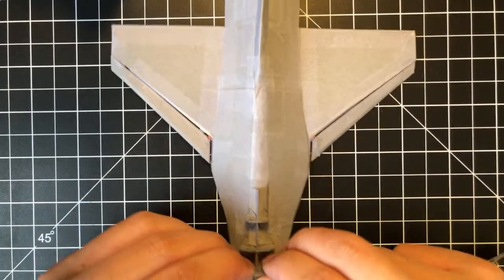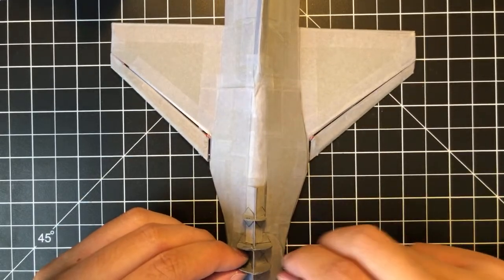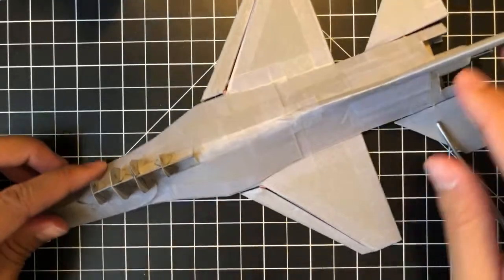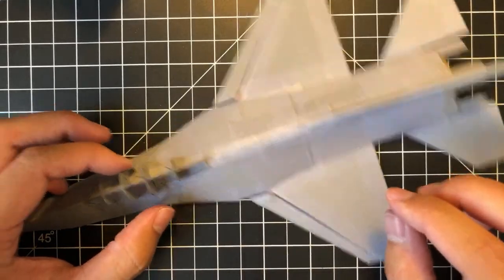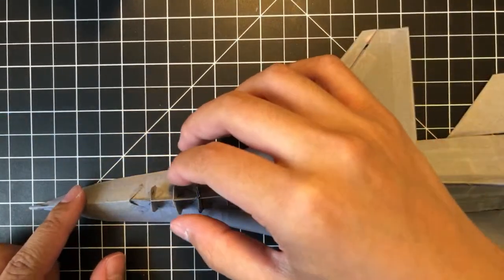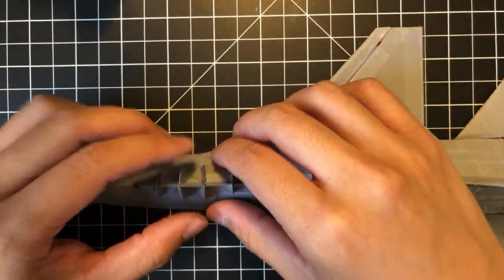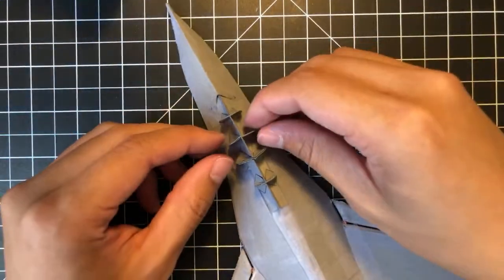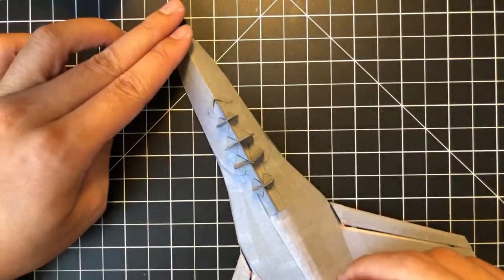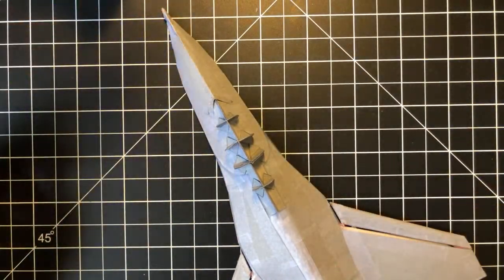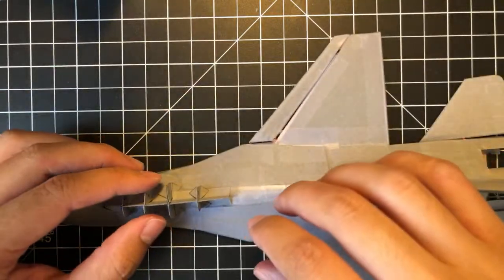That's much better. Okay. Alright. Yeah, so I taped this side, the starboard side, a little too aft. So I just took it off a little bit, shifted it forward. Should be good now. I don't know if it's focusing, but whatever.